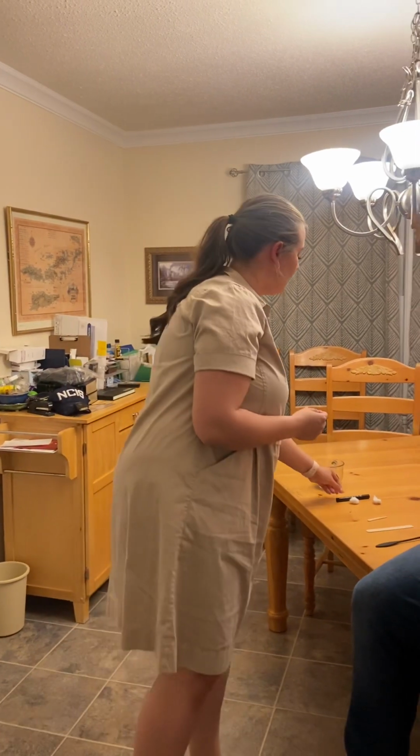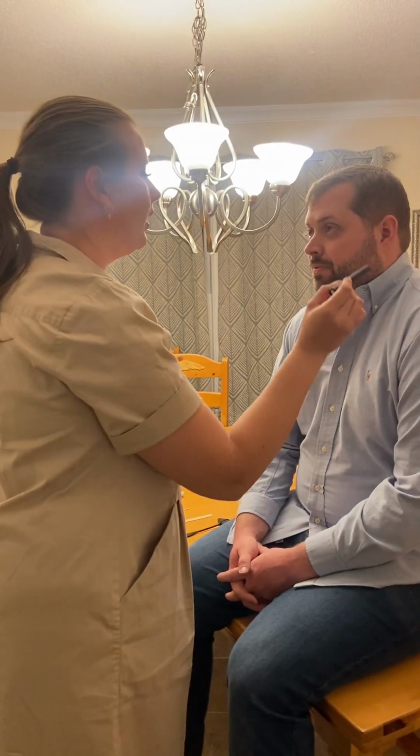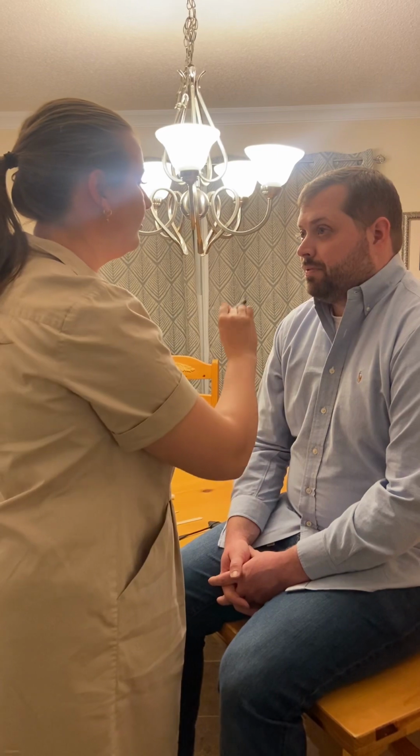Next is cranial nerves 3, 4, and 6, which is oculomotor, trochlear, and abducens. I'm going to first assess the patient's pupillary reaction. I'm going to shine a bright light. Okay, the patient's pupils are 3, round, equal, and reactive to light.